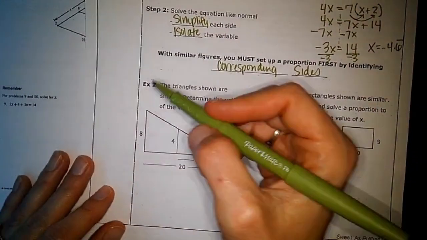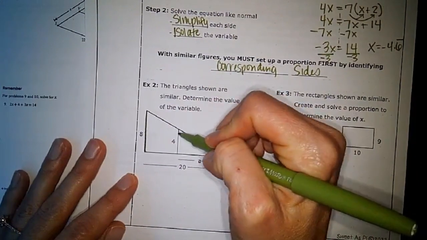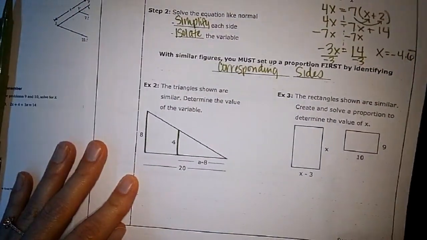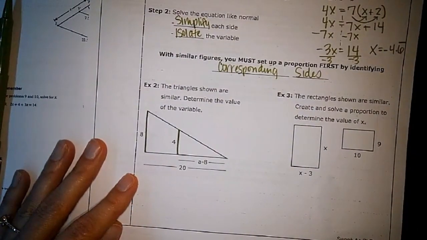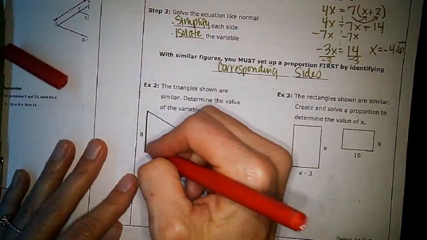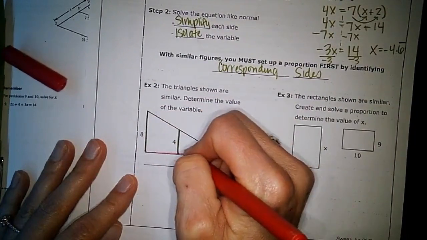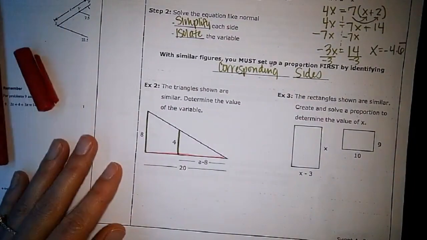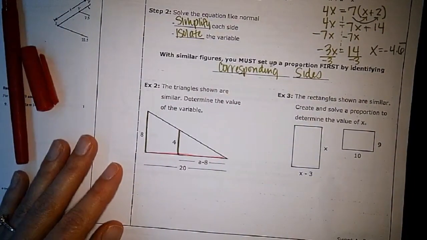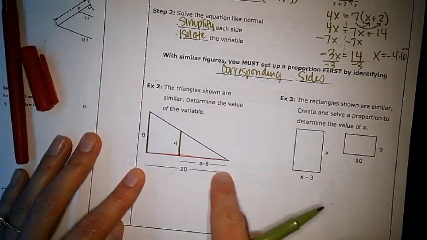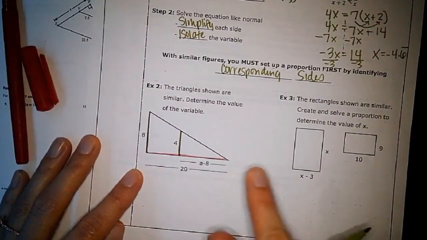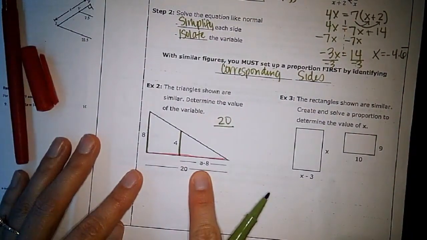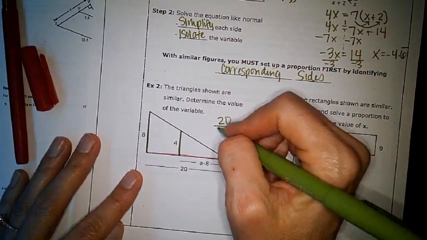I'm going to just highlight these green just for the time being, because that's the only pen I have up here. Oh wait, I have a red one. Okay, so how do we set this up? Do you want big over small, small over big? Big over small. Okay, big. What's the big triangle's length? 20. Small triangle's length? A minus 8.